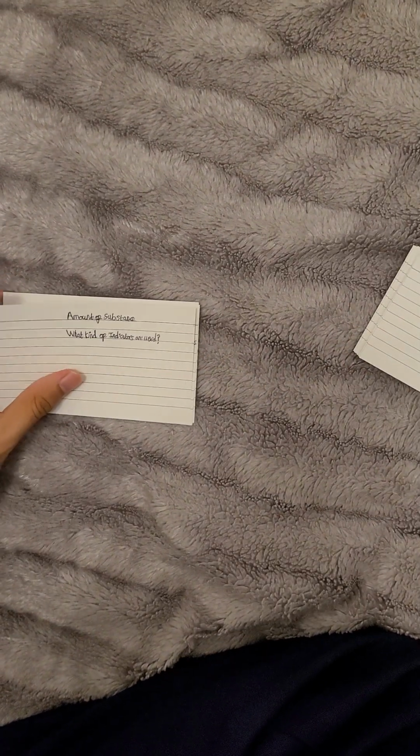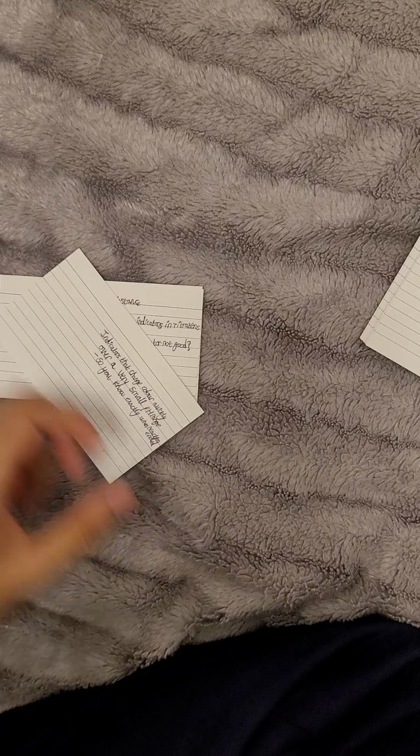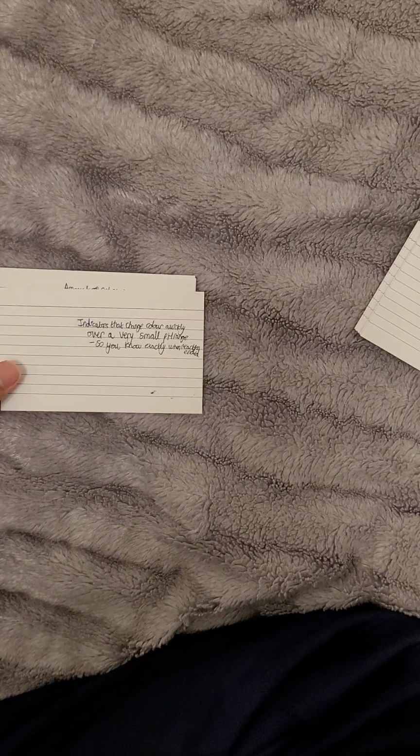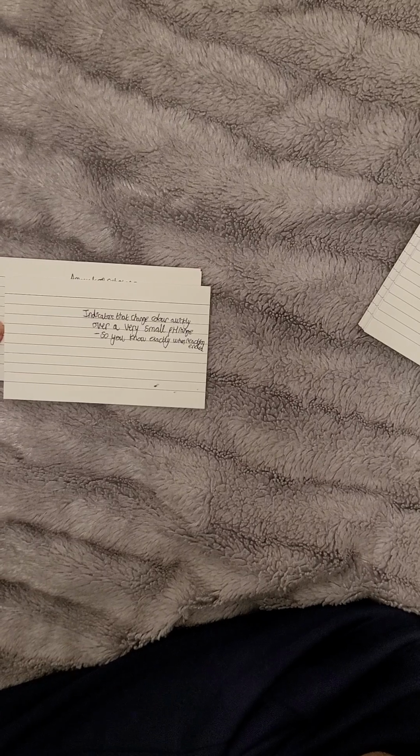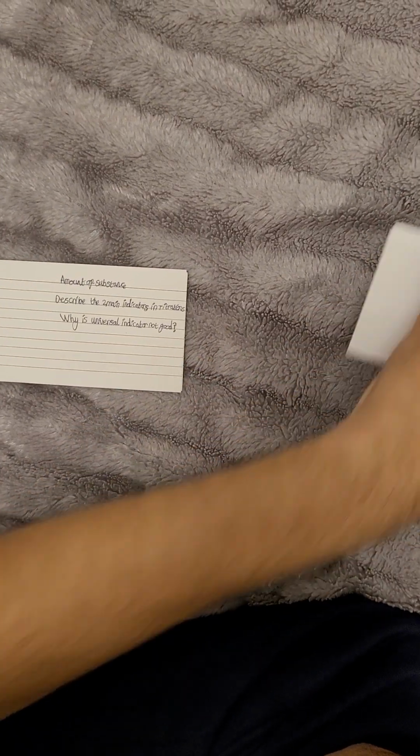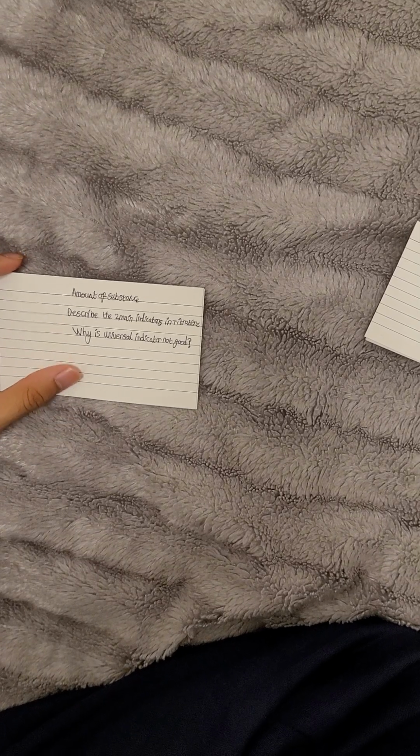What kind of indicators are used in titrations? Indicators that change color quickly over a very small pH range, so you know exactly when the reaction has ended. Describe 2 main indicators in titrations. Why is universal indicator not good?